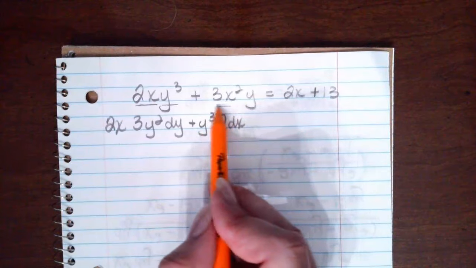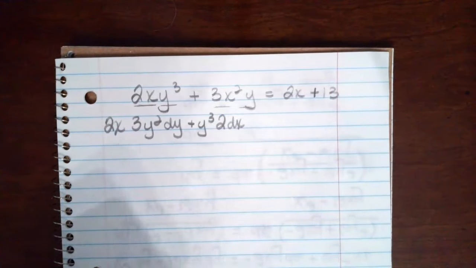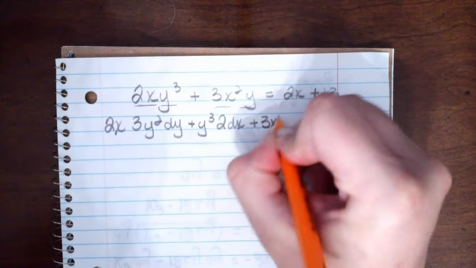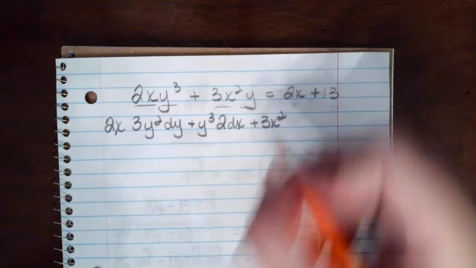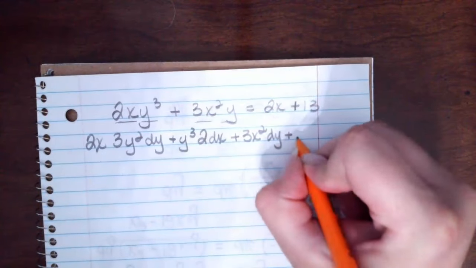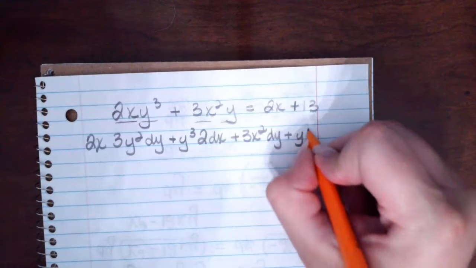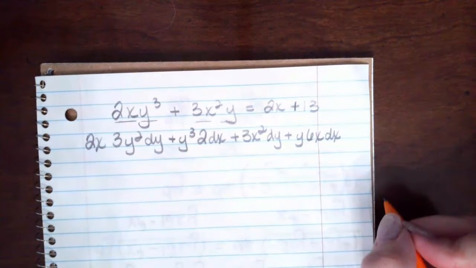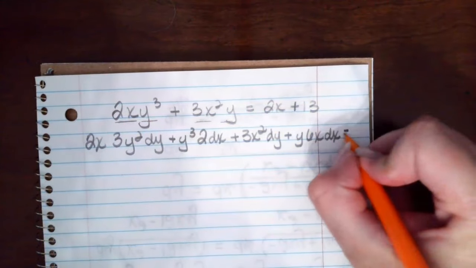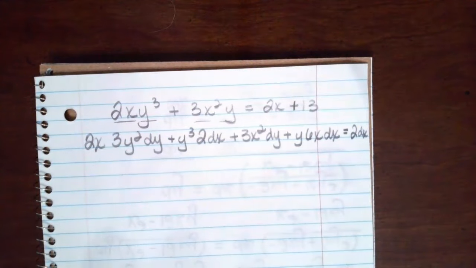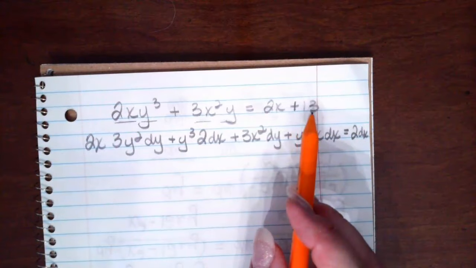Now we do the same thing over here. So I have a first and a second. So plus first times the derivative of the second plus the second times the derivative of the first, dx. And that's going to equal 2 dx. And then the 13 goes to 0.